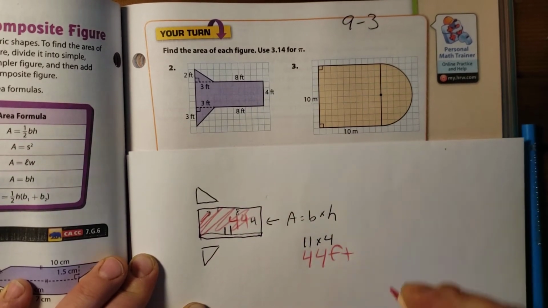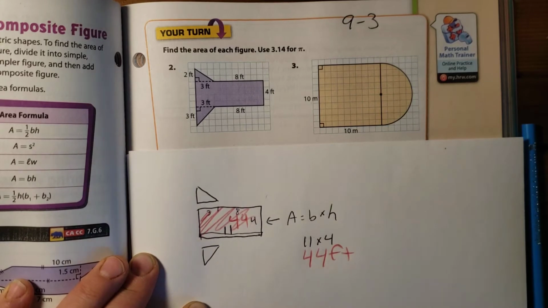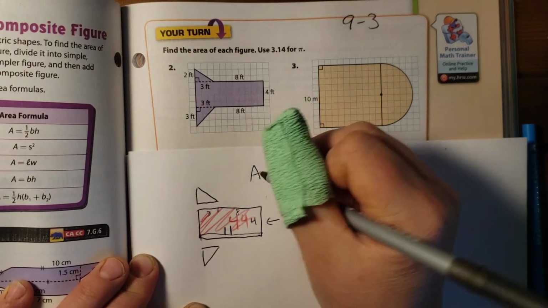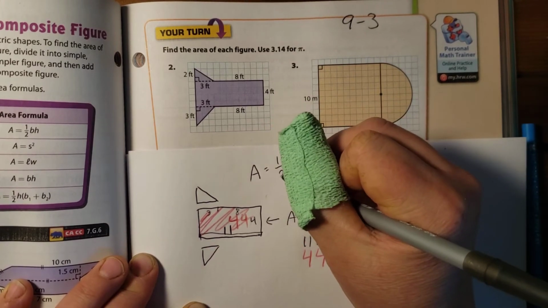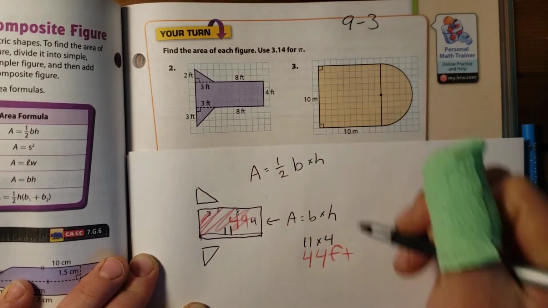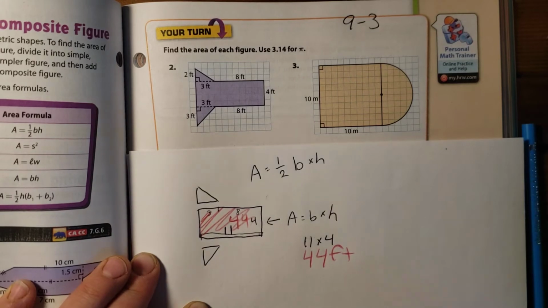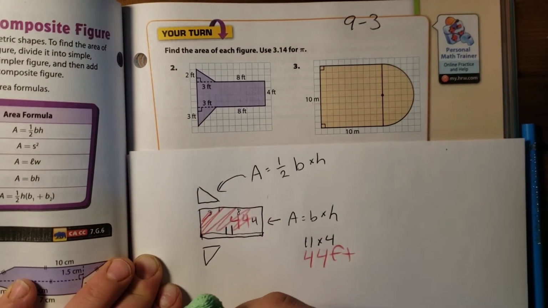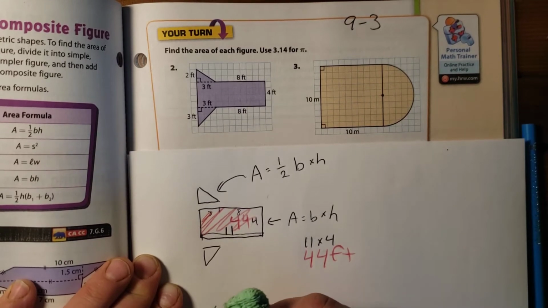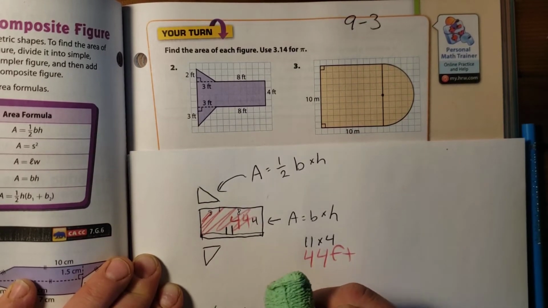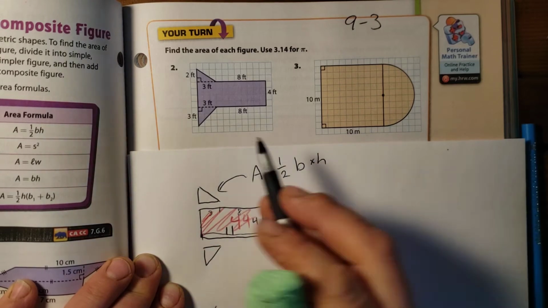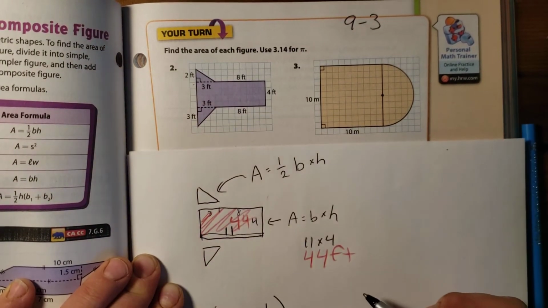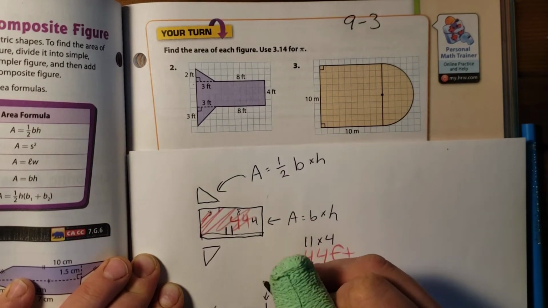44 feet. All right, and now we have two triangles. For the triangles, the area of a triangle is 1/2 base times height. That's how we find the area of the triangles. We see that the height of the triangle is 3 feet, that was our little space right there. So the height is going to be 3 feet.